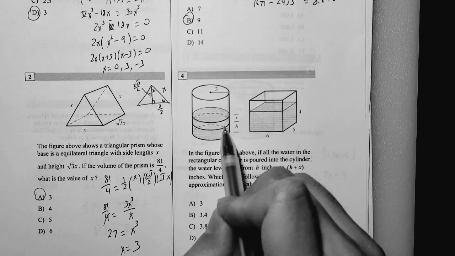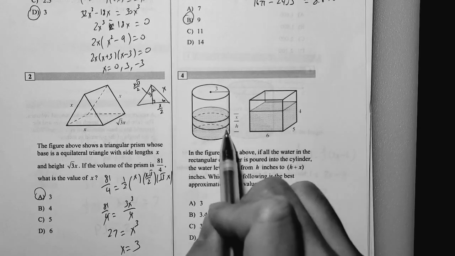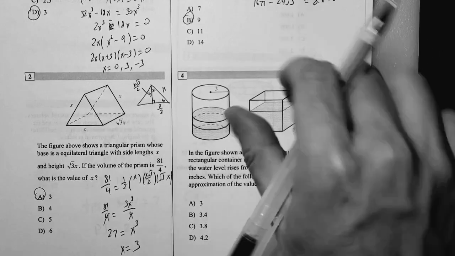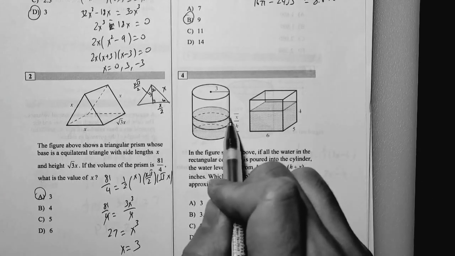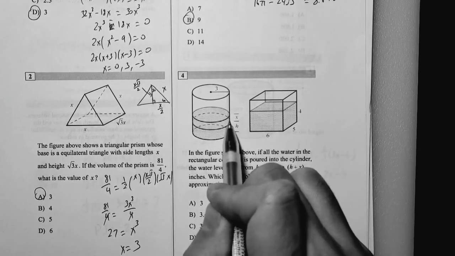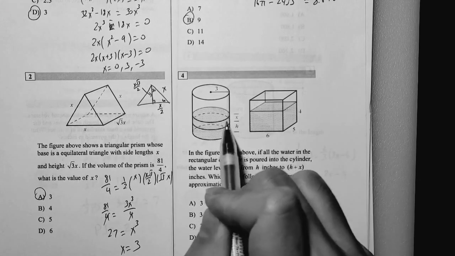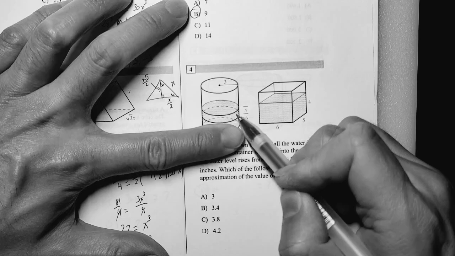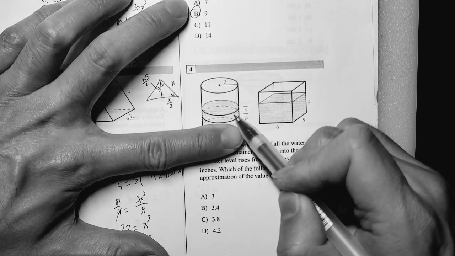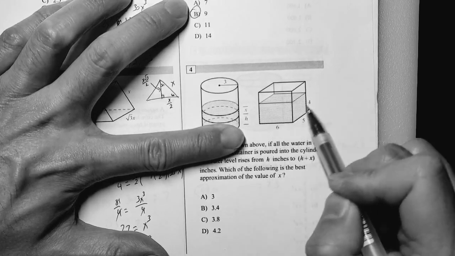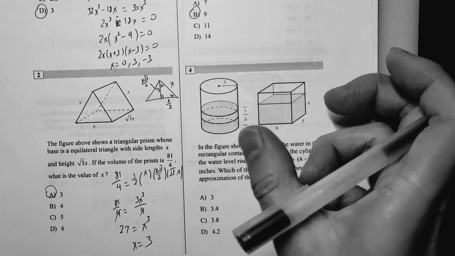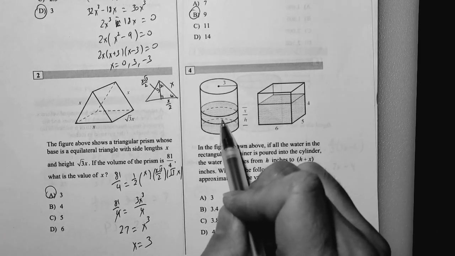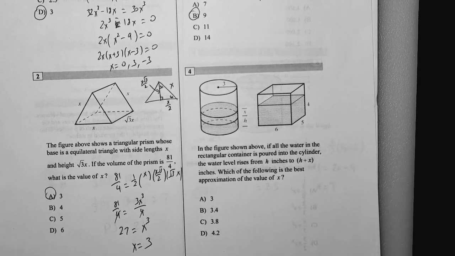Well, the water rises, so initially in the cylinder, there was this much water, okay? And then you pour this into here, you have that additional height of X now. This cylinder right here, the volume of this cylinder must be equal to the volume of the box. And just imagine you're pouring it into there. So the amount that you poured in, this additional amount that happened, is this amount over here.